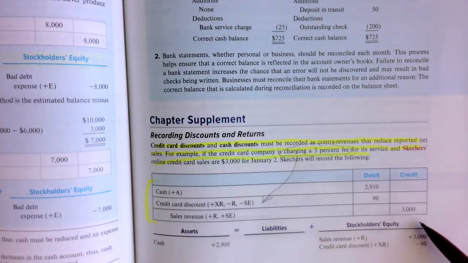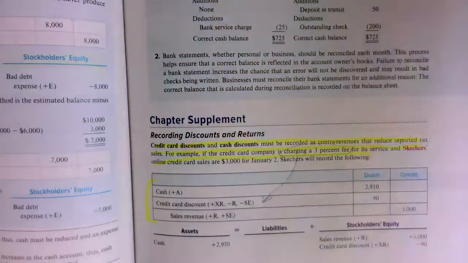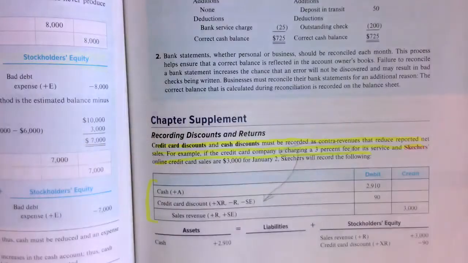So in this case, we credited our sales for 3,000, but we're only going to receive 2,910 in cash. So we'll debit cash 2,910, and then we have to plug the $90 into this account, credit card discount, another contra revenue account. So that's what I meant in this early example here. That's one type of discount there.